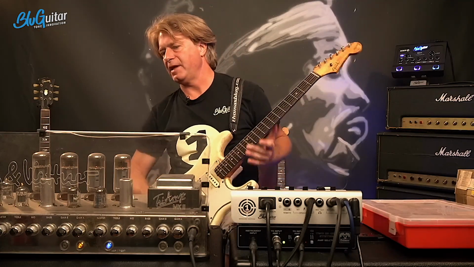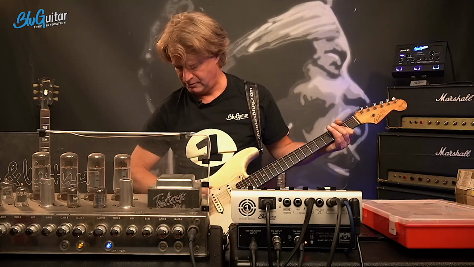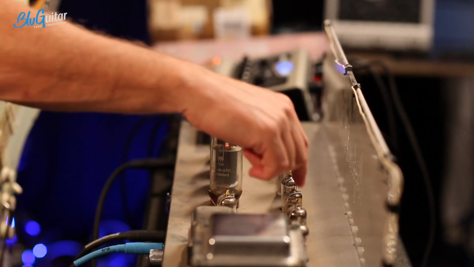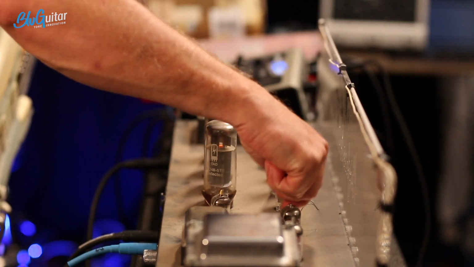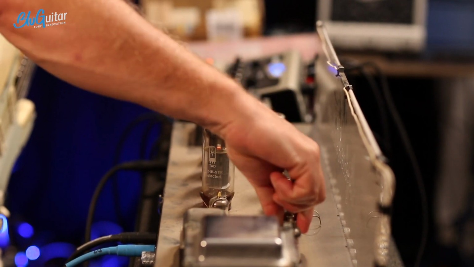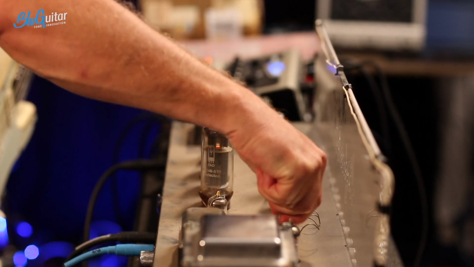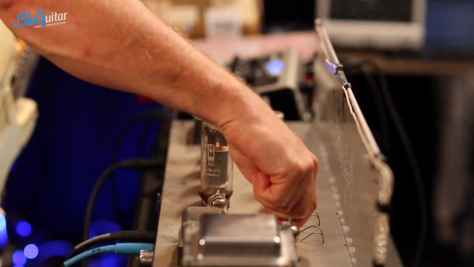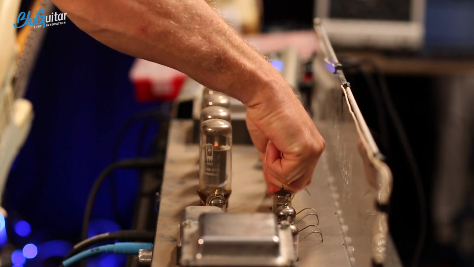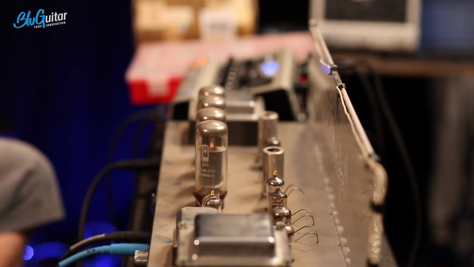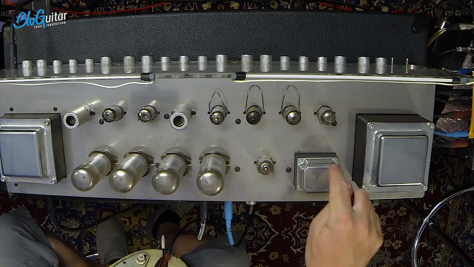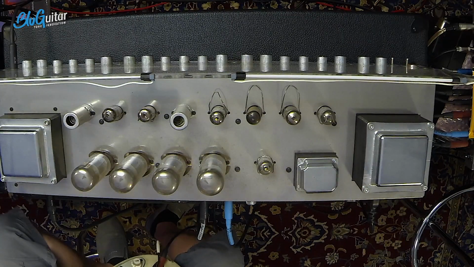And again, in this channel, I do have, I think it was this one. No, it wasn't. It was this one. Or this one. Or actually I forgot which tube was used in which stage.